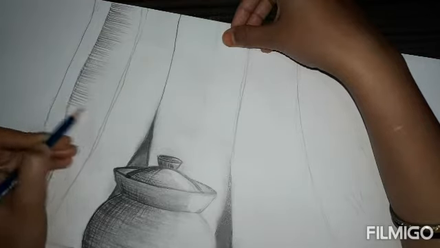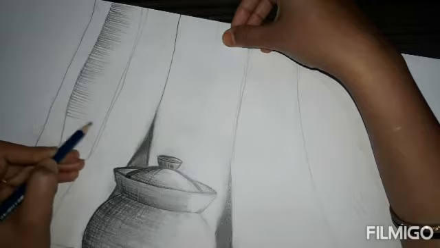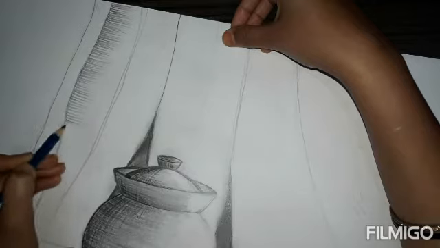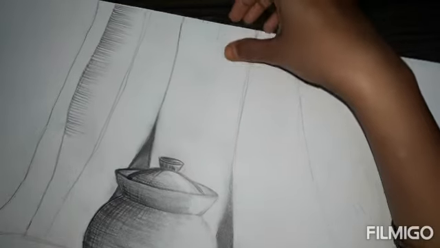I am not taking all the strokes equally. Some are a little bit bigger, some are too small, like this.